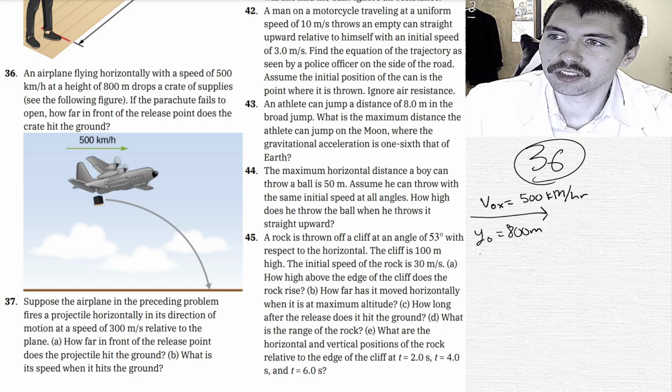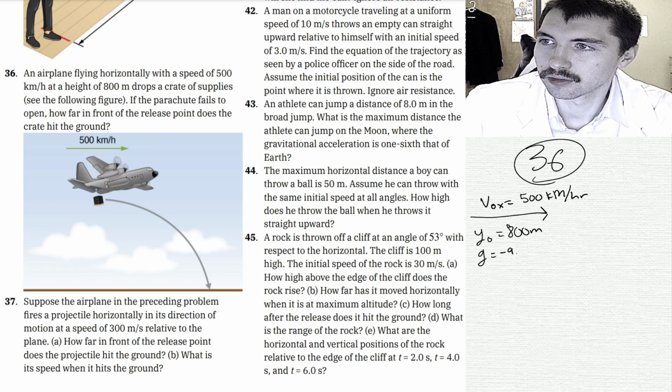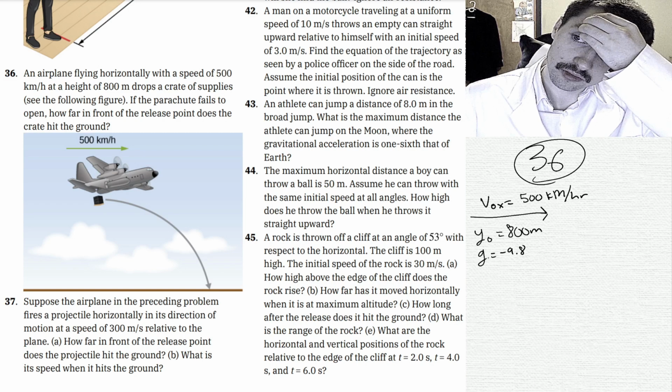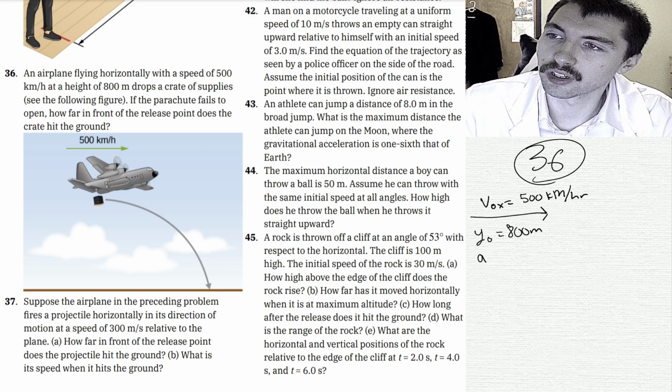Okay, we know gravity, a of the y is 9.8.